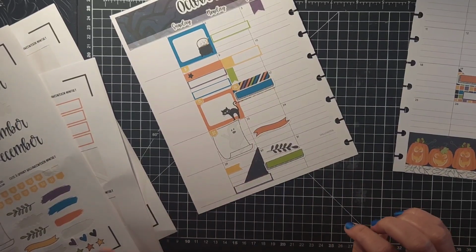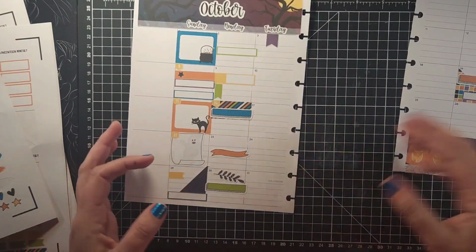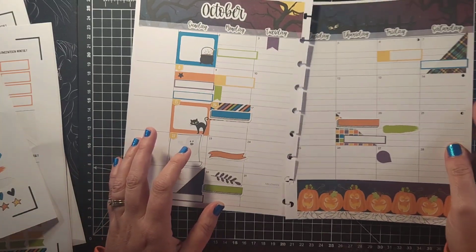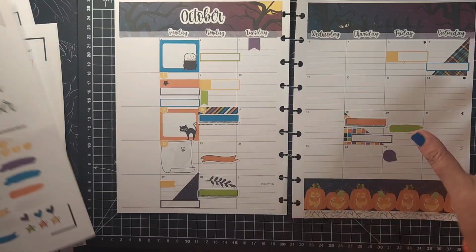All right, so now that I have all that together, I'm gonna use some stamps to kind of just show what I have going on. Actually, first I'm gonna put my dates in.